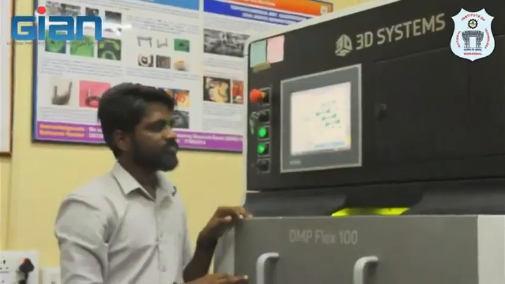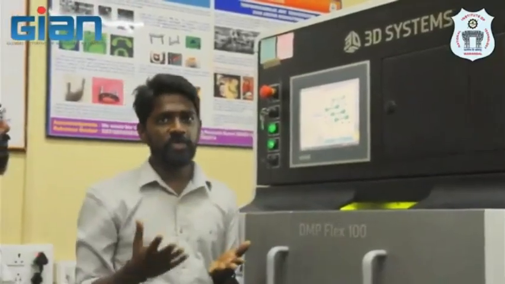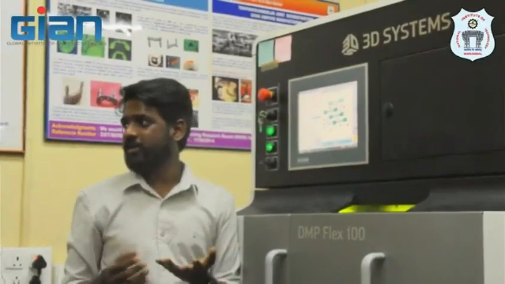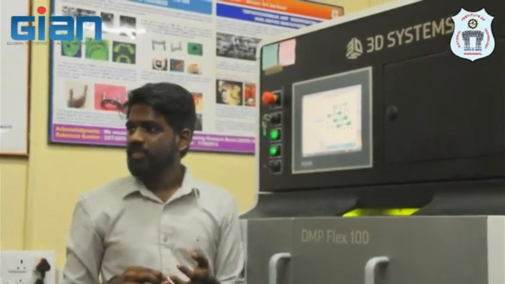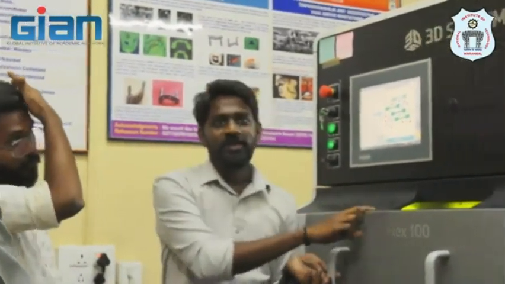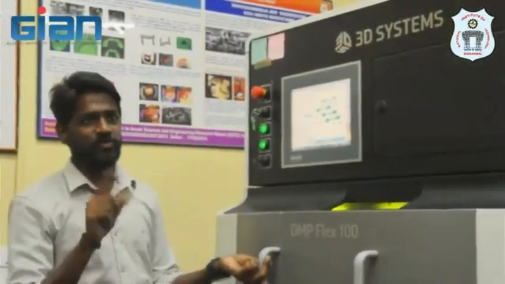Okay, and after that we have to do post processing. What are those post processing techniques? Any idea? Before going to shot peening, first you have to remove the part, no? Wire EDM will do. Yeah, wire EDM. First you have to do wire EDM.